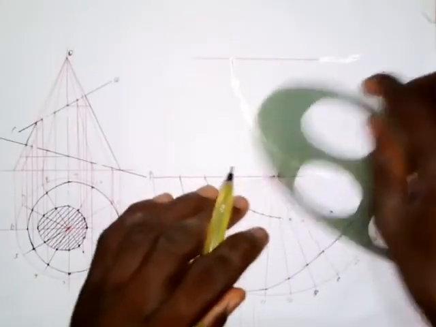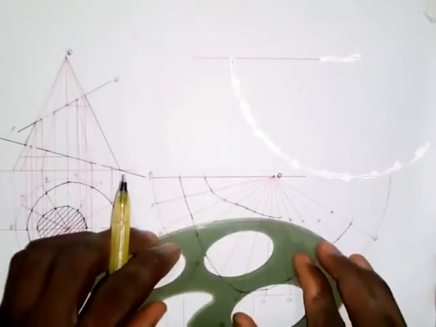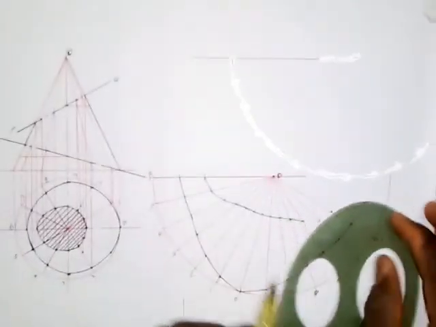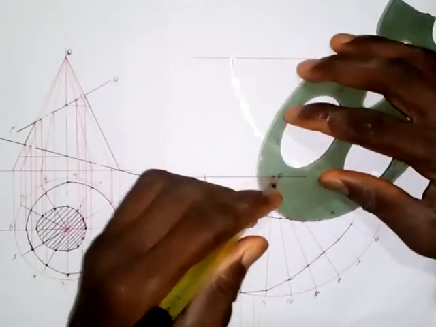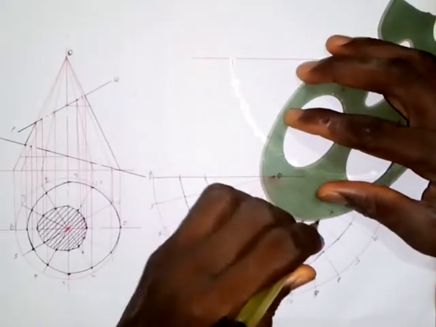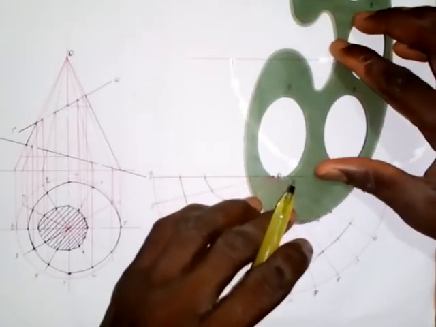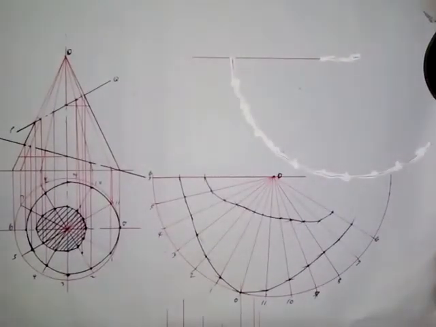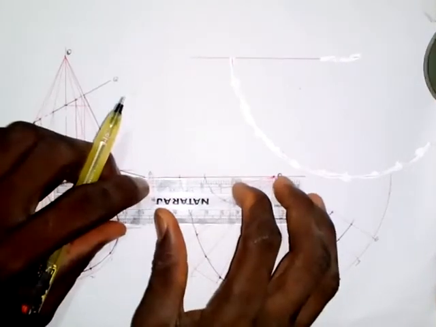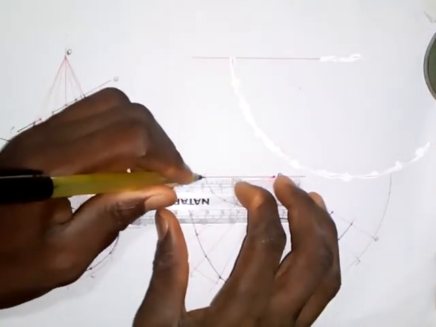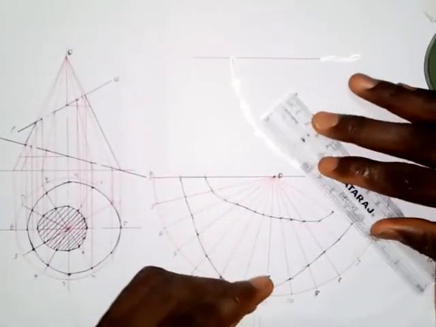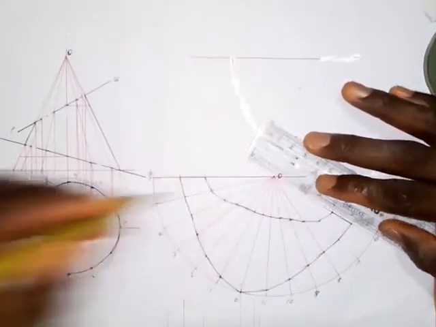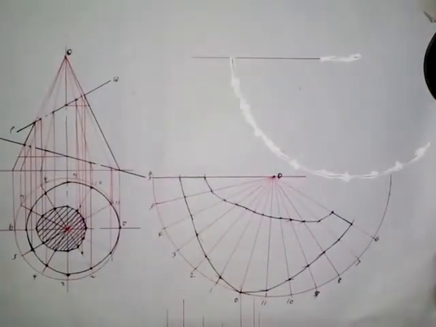So then can join this together, and can join this together with this, and last one is that you can join these together. All right, so all the points have been joined together. Then I will make the distance from here to here a thick line, and distance from here to here a thick line. Okay, so this is the surface development.